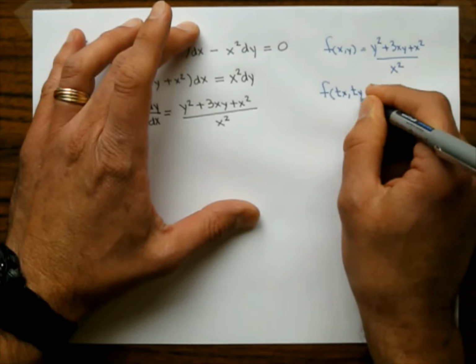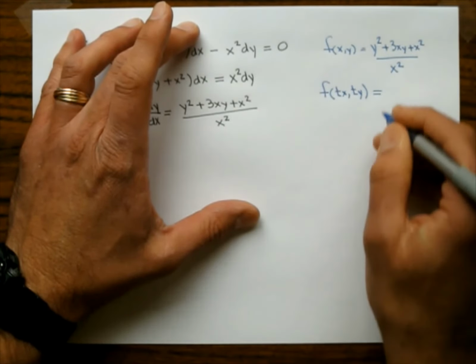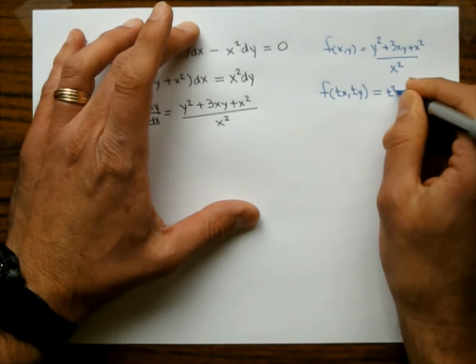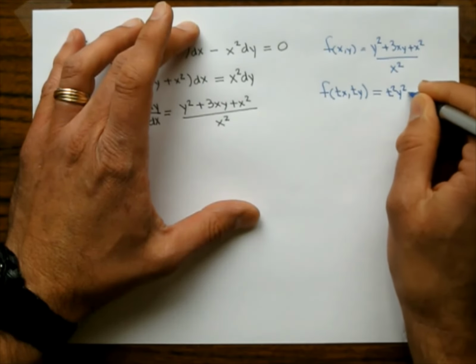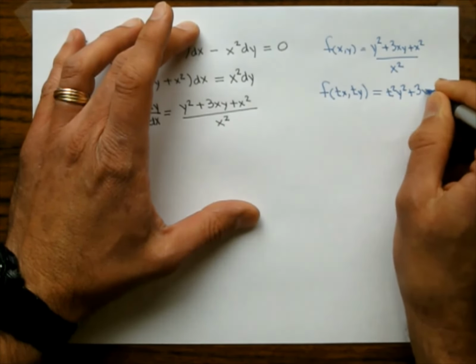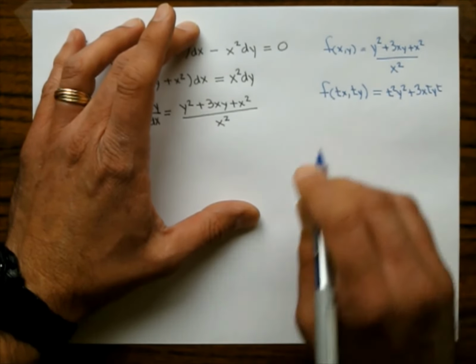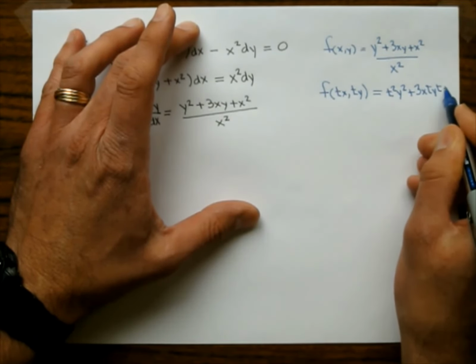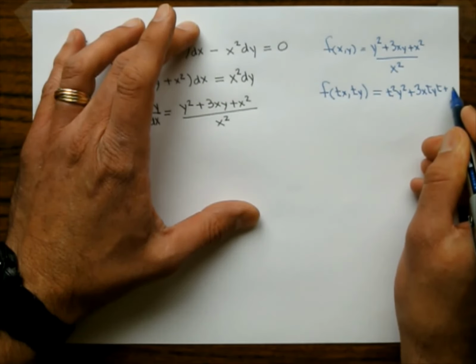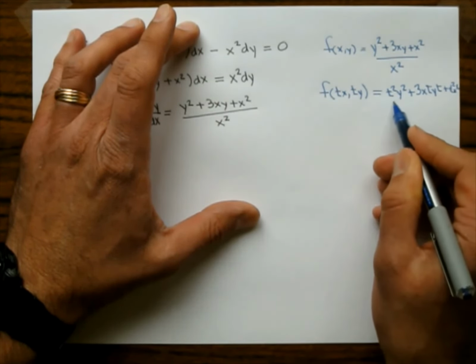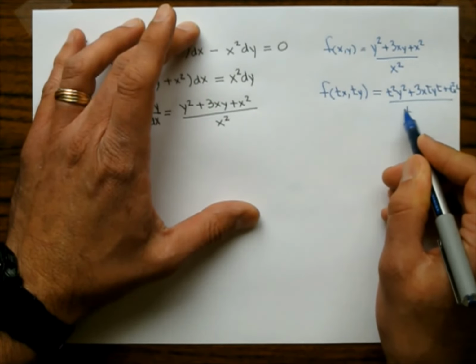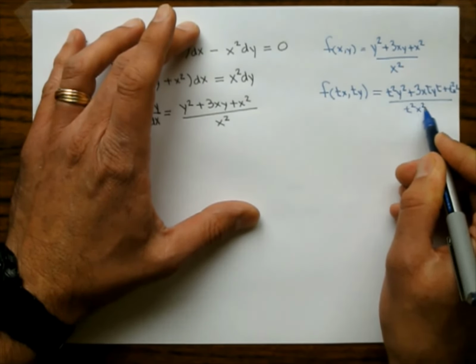Plug that into the equation there, and I end up getting t squared y squared plus 3 tx ty, and then this is plus x squared, which is t squared x squared. This is all over x squared, which is t squared x squared.